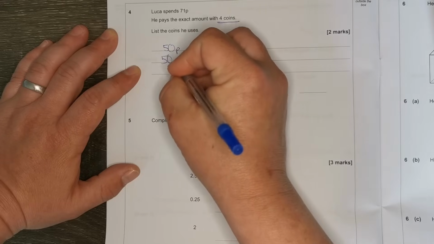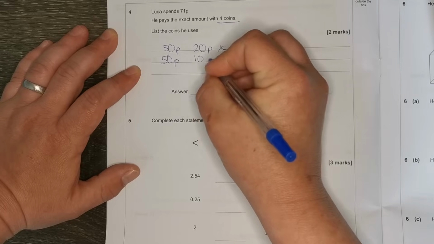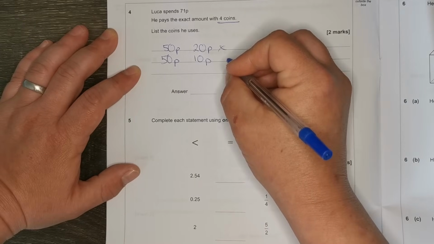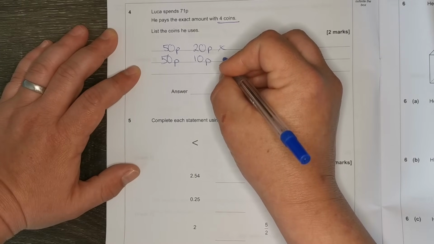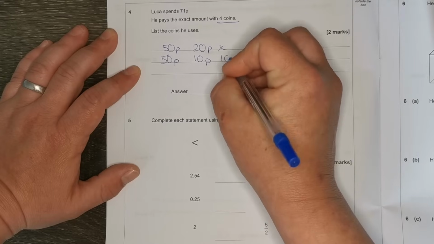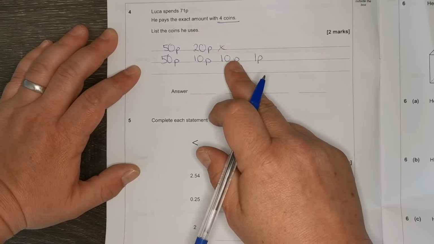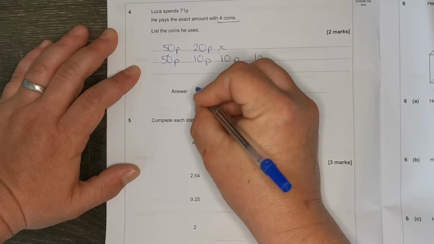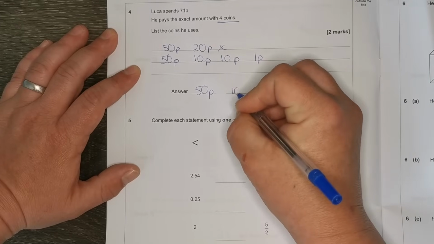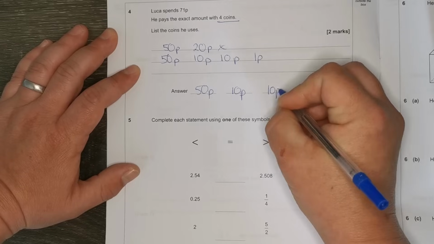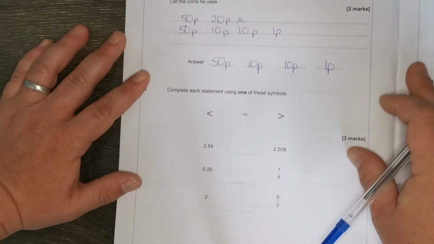So let's have a 50p, a 10p, another 10p would get me 70p, and then 1p. So 50, 60, 70, 1. So a 50p, a 10p, a 10p, and a 1p.